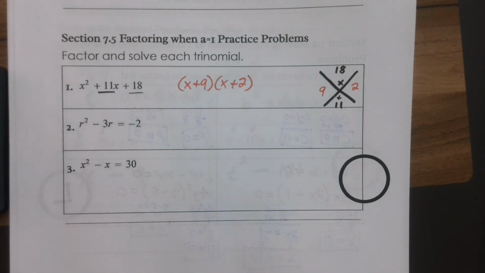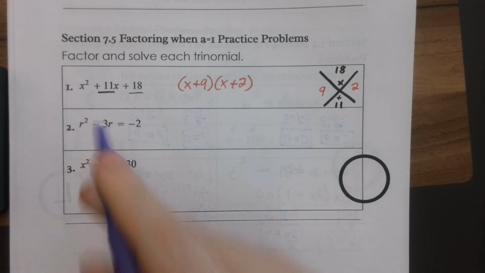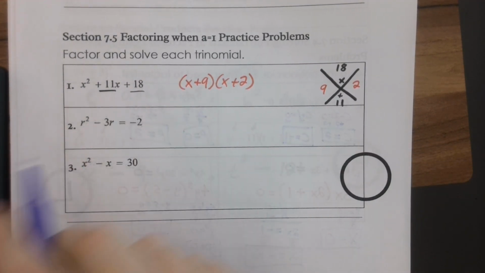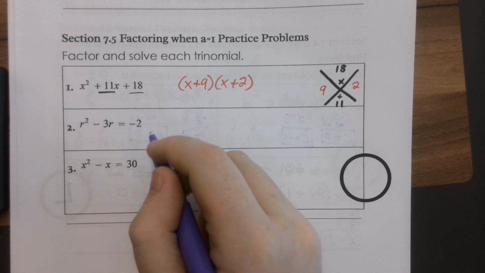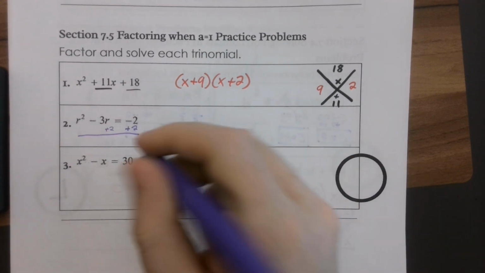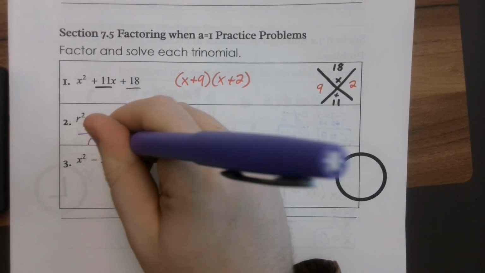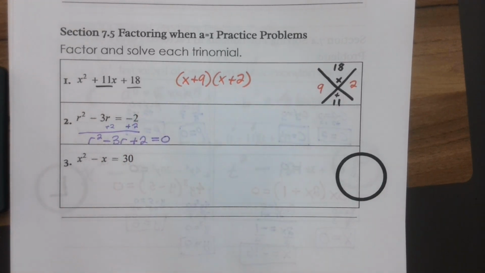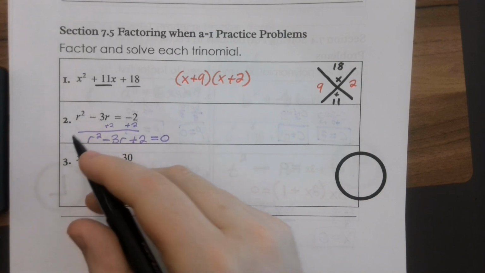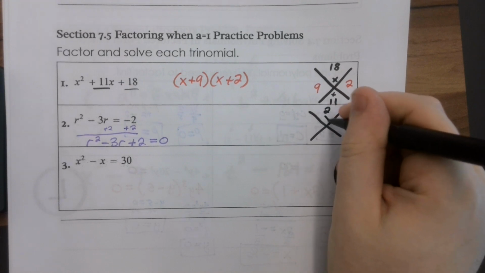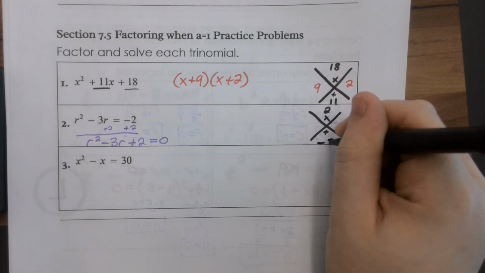Number 2, we are trying to solve. So for a solving problem, we have to make one side equal to 0 before we do anything. How do we turn a negative 2 into a 0? Well, by adding 2 to both sides. This is going to give us r squared minus 3r plus 2 equals 0. Once again, since there's no a value, we can go to a combinator. What multiplies to make 2 and adds to make negative 3?